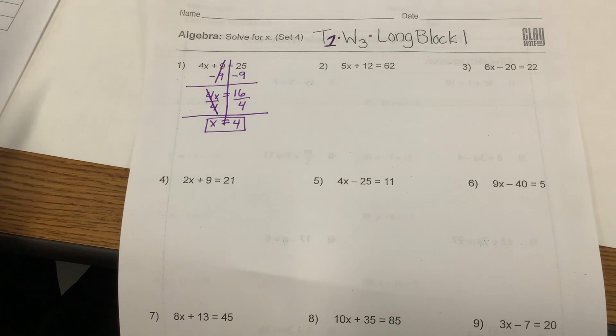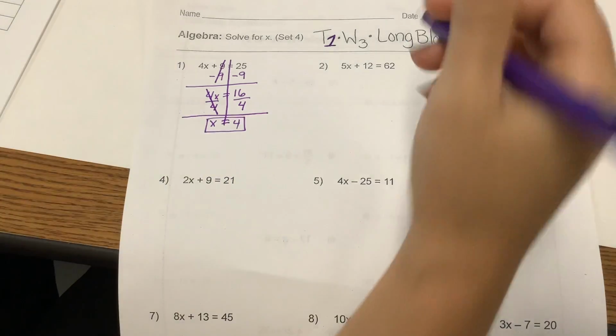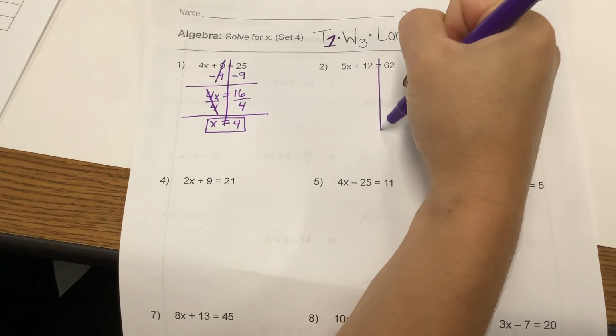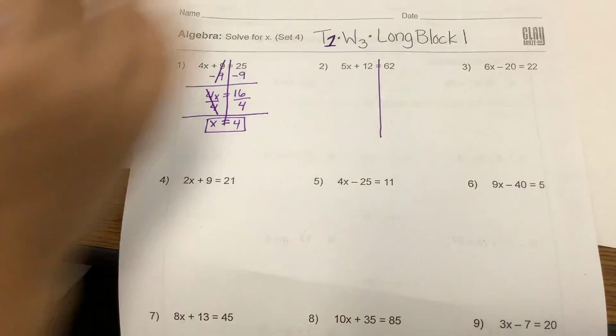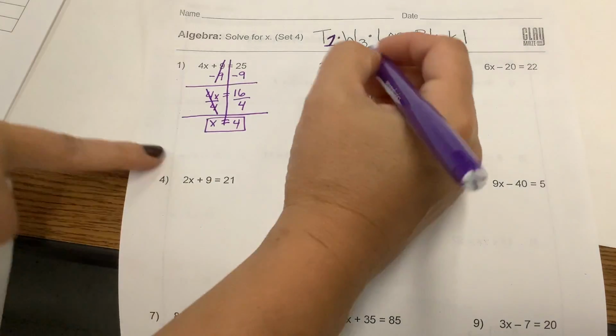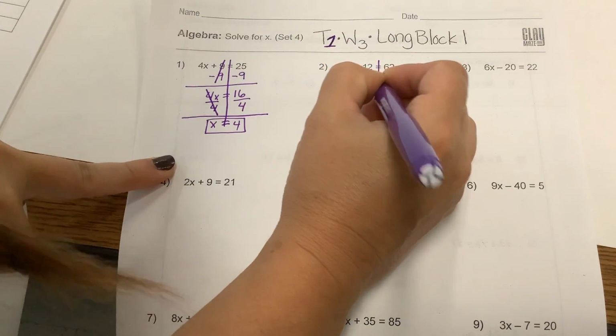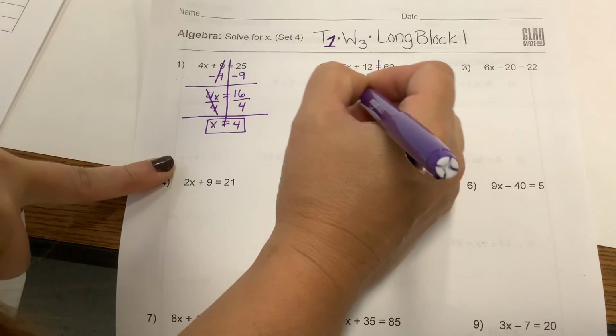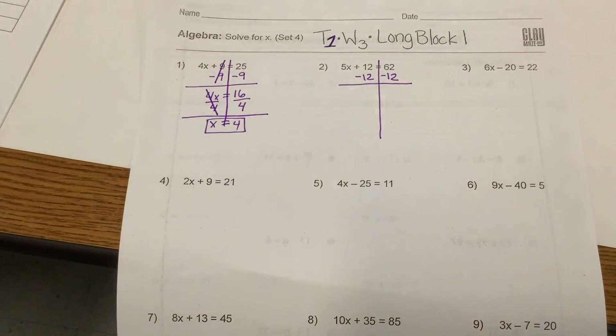Okay. For number 2, what would our first step be here? After drawing our line. Now, we're going to show that we're subtracting 12 on both sides. Make sure that you're lining up your work so that you're subtracting 12 under the 12 and under the 62. Draw your horizontal line across.